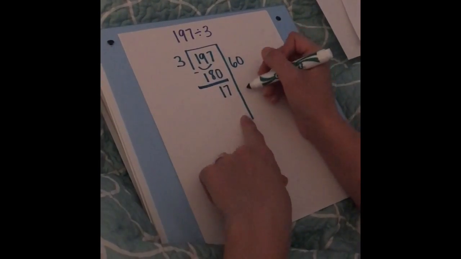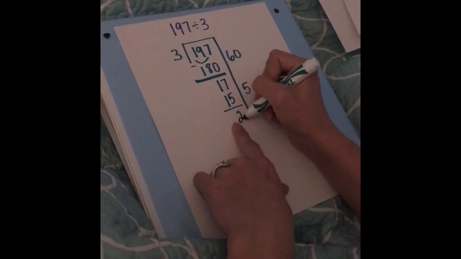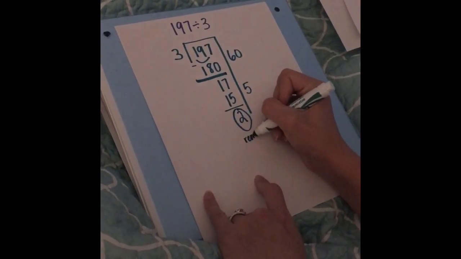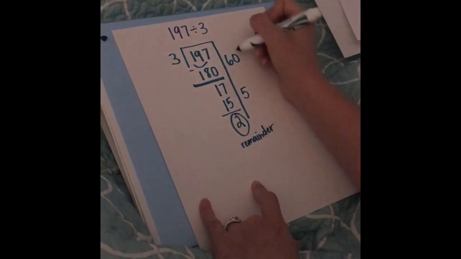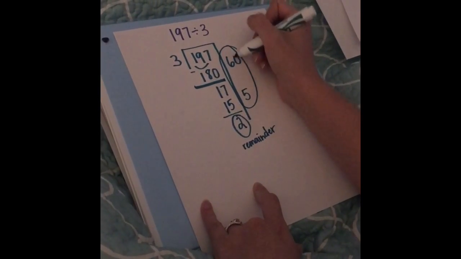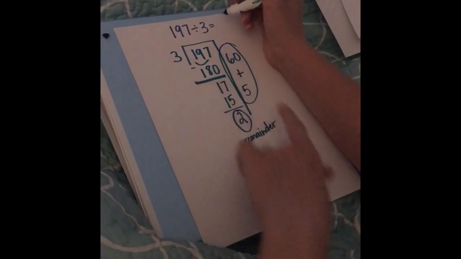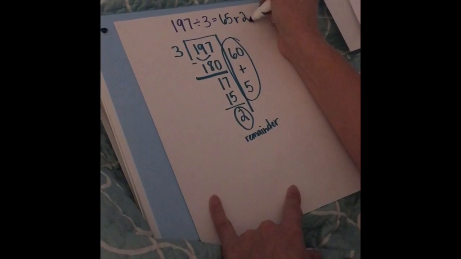I know that 3 times 5 equals 15, with 2 left over. So right here, this is my remainder. My answer is on the right. These are my partial quotients. So I'm going to add them up. 60 plus 5 is 65, with a remainder of 2.